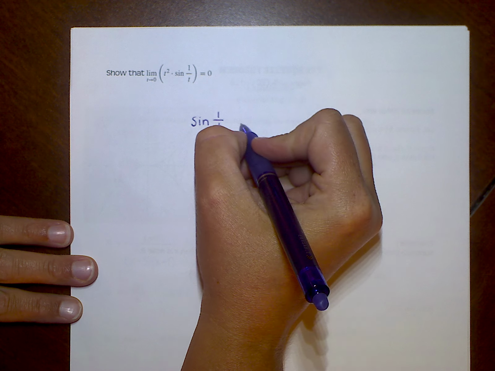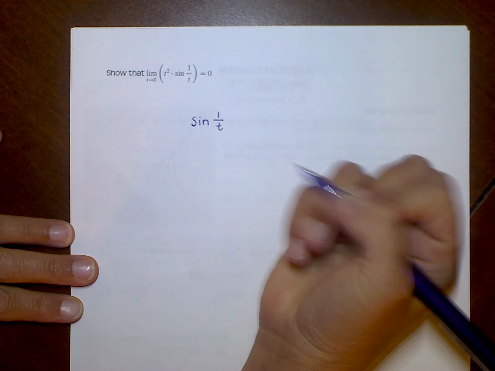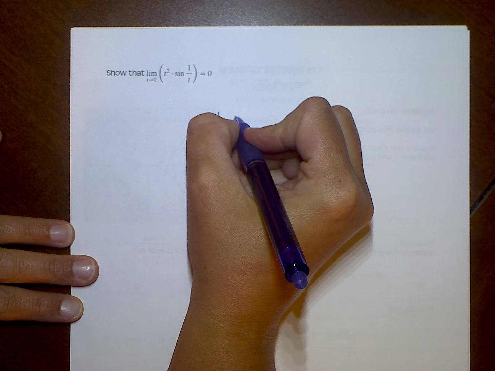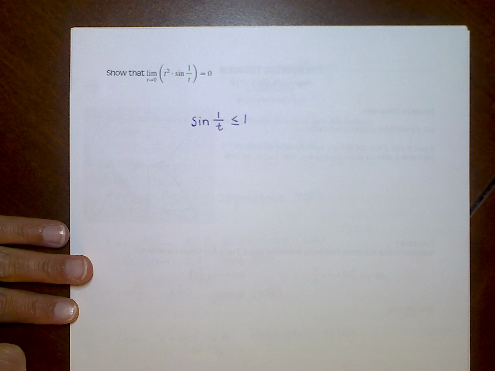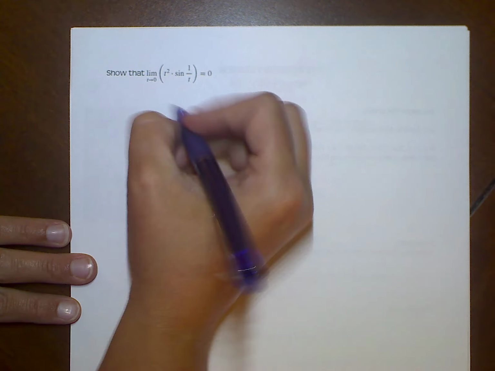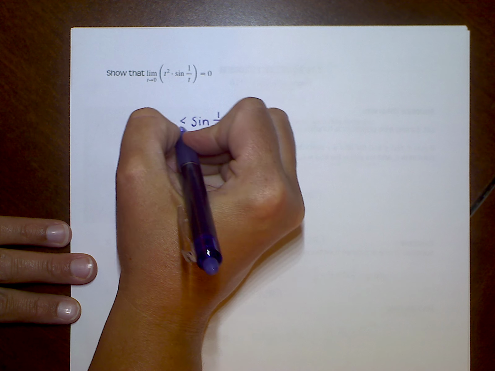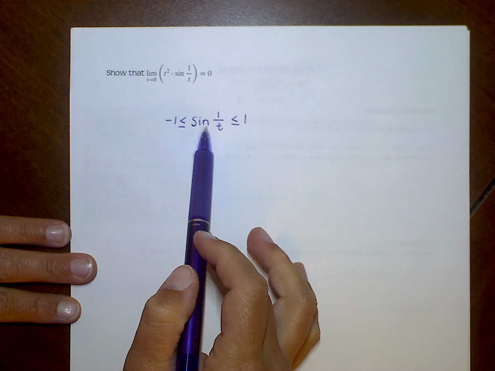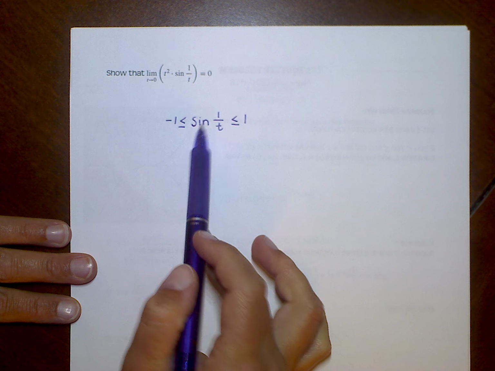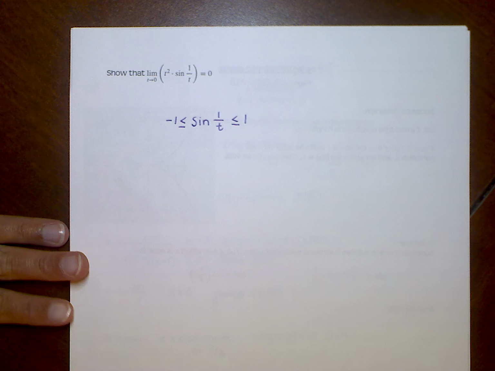And if you think back to trigonometry, the largest sine could ever possibly be is 1. So this thing here has to be less than or equal to 1. We can also say that the smallest it could ever be is -1. So this thing has to live above -1. So we know that this piece of the function, no matter what, lives between 1 and -1.